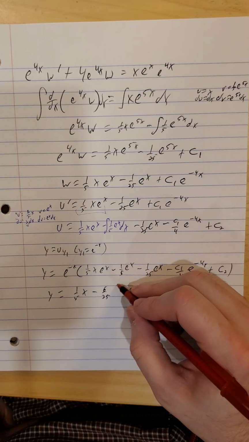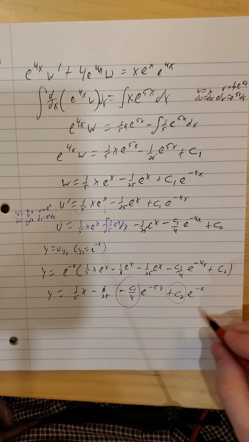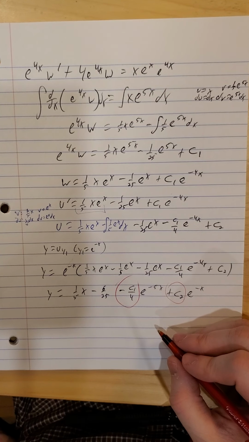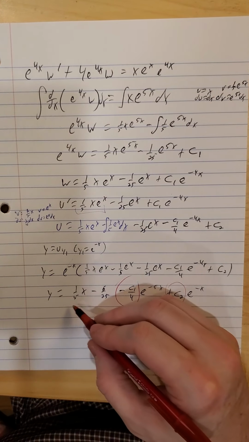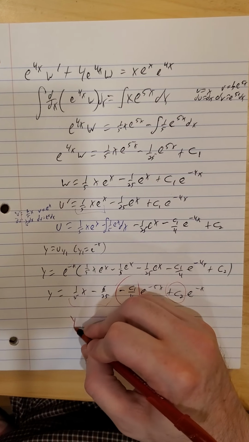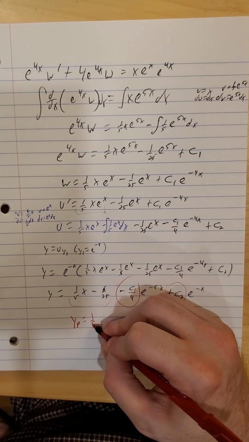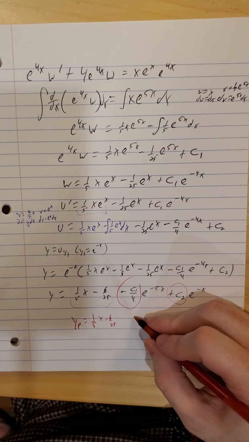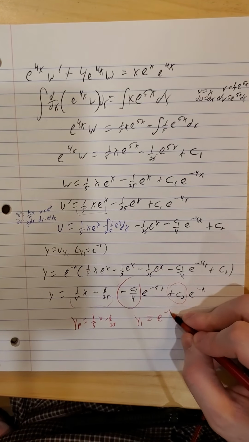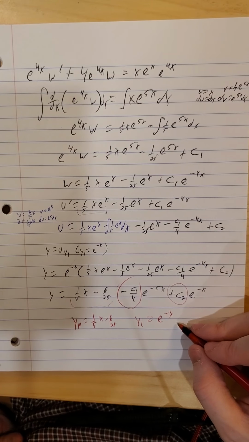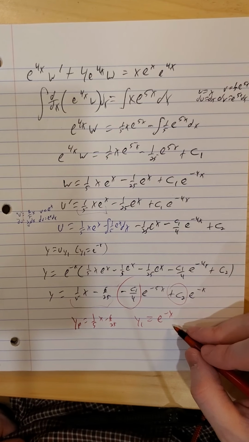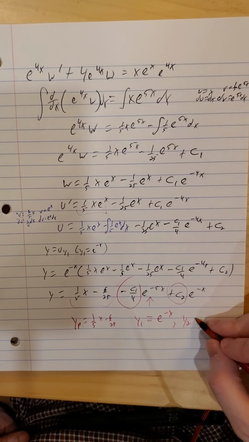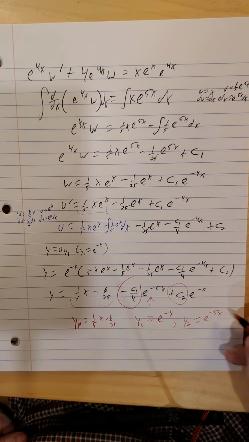So things that had arbitrary constants attached to them, those are the y1s and y2s. The rest is our particular solution. So yp for this one is 1/5 x minus 6/25. Y sub 1 was our e to the minus x. That was given at the start of the problem. So that makes y sub 2 the e to the minus 5x.